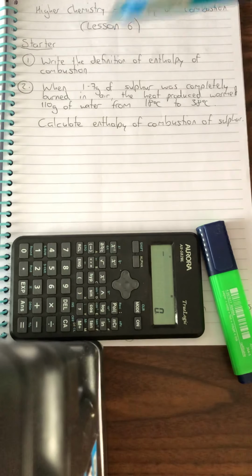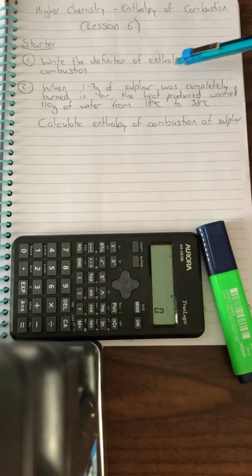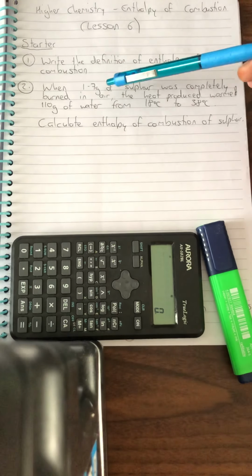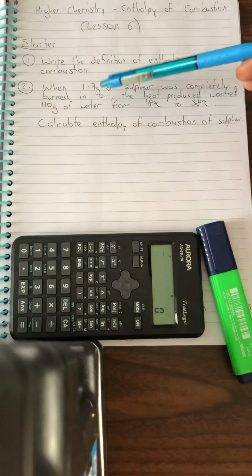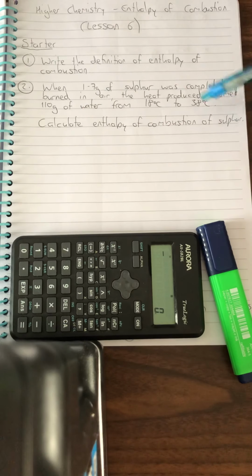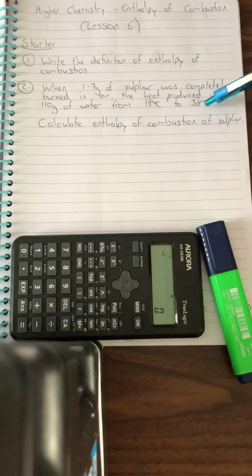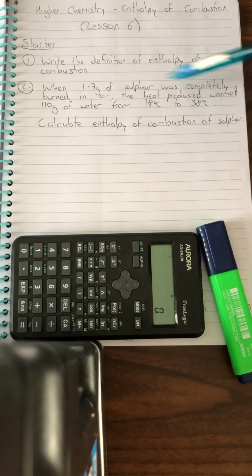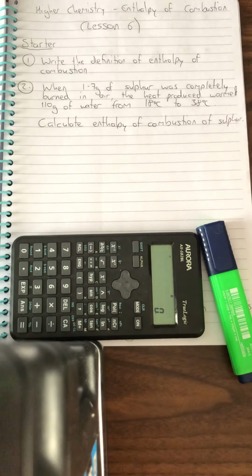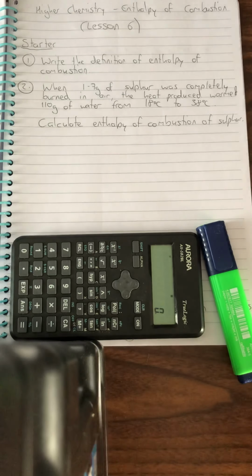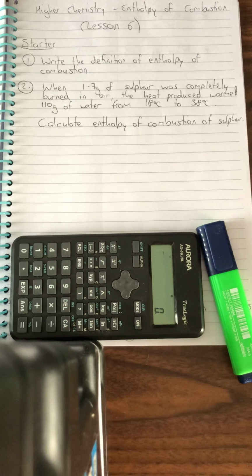So we start here. Question 1, write the definition of enthalpy of combustion. And then question 2, when 1.7 grams of sulphur was completely burned in air, the heat produced warmed 110 grams of water from 18 degrees Celsius to 38 degrees Celsius. Calculate the enthalpy of combustion of sulphur. So pause this video, do the starter, and then I'm just going to go over the answers.